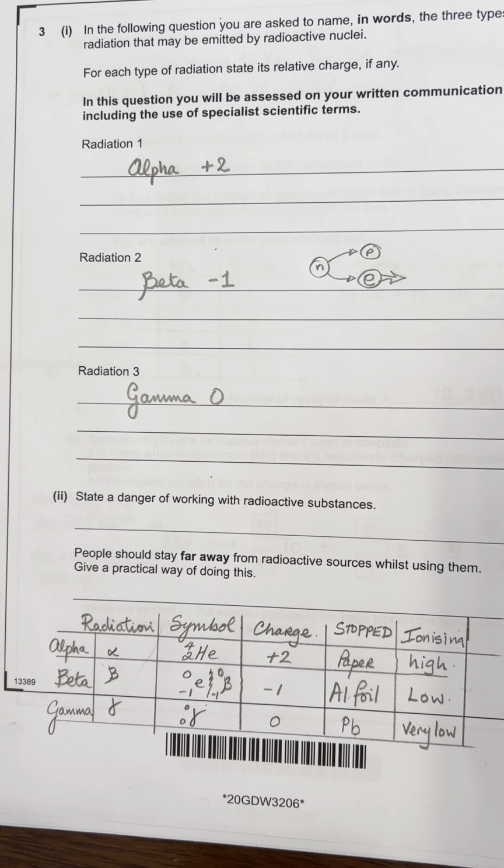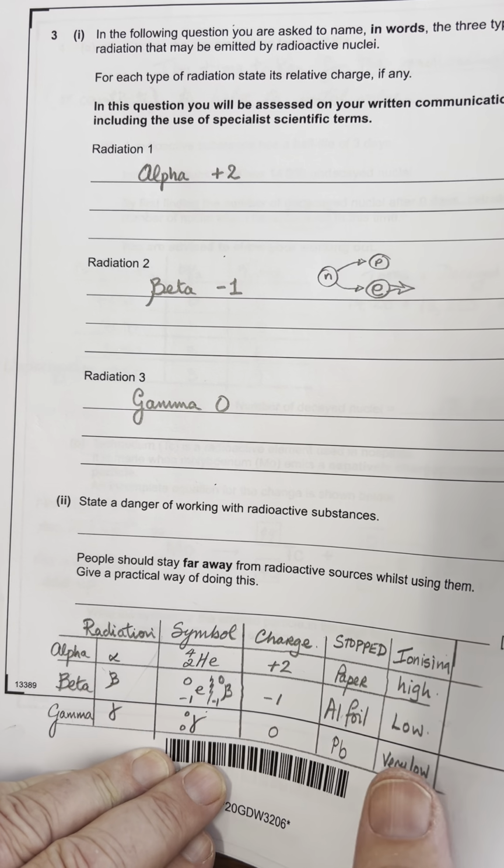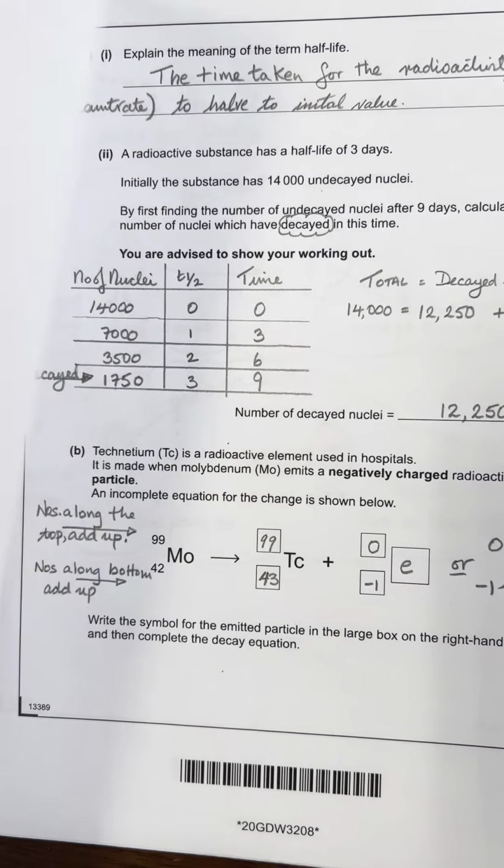So, state a danger of working with radioactive substances. Well, I'm going to look at the mark scheme and it says it disrupts cells or causes cancer. People should stay far away from radioactive sources whilst using them. Give a practical way of doing this. Use tongs or a robotic arm, and even if you're under 16, you shouldn't even be in the room. So you couldn't stay far enough away if you're not in the room.